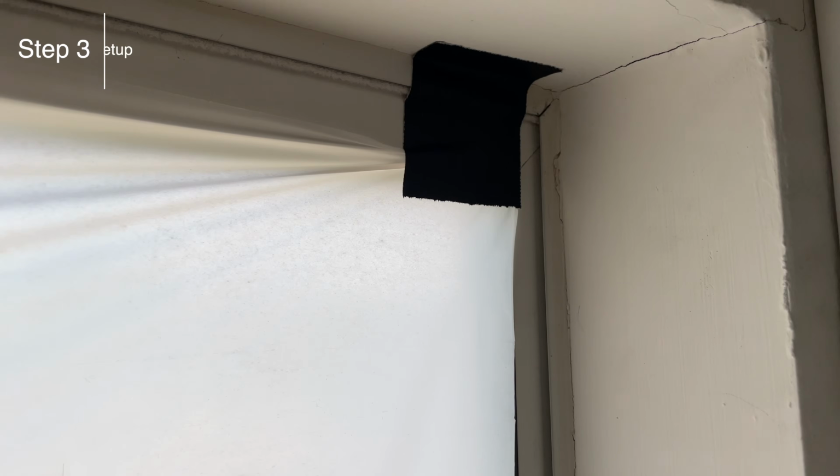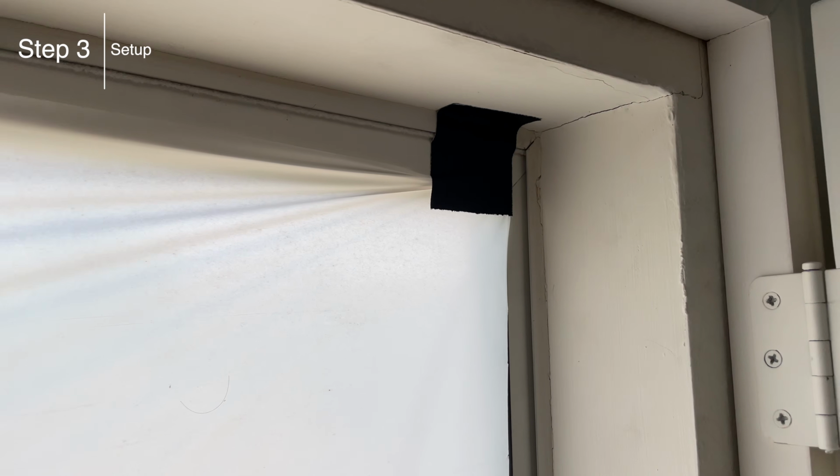I simply used gaff tape to tape the corners of the tablecloth to the corners of the window, making sure to pull it taut so it would not move and to remove any wrinkles. One of my windows was larger than the tablecloth was, so I had to overlap them in the center. If possible, get a tablecloth that is large enough to cover the entire window, or else you might have a very faint seam in the middle.